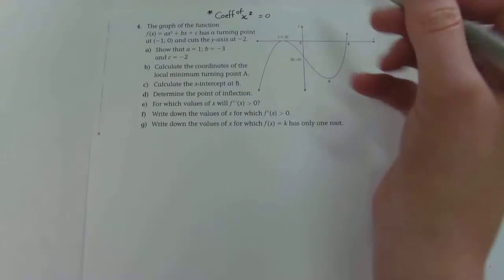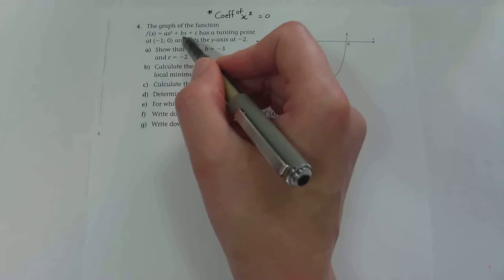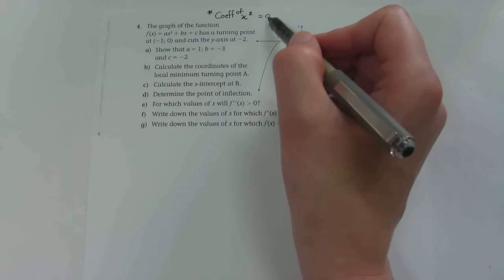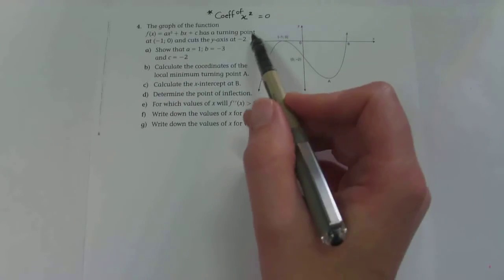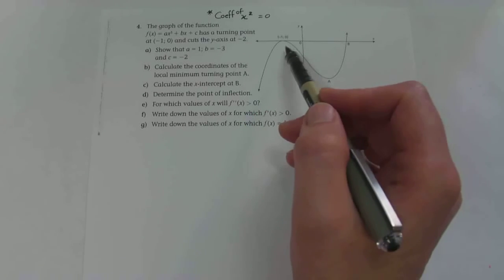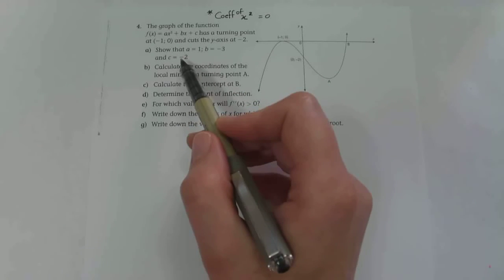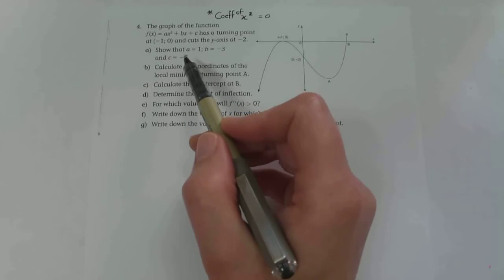That's going to be important later on, just so I don't try and get a value that's already been given. Because like I said, there's no x squared there, which means the coefficient of x squared is 0. Now they have again told me it has a turning point at (-1; 0), and it cuts the y-axis at -2.